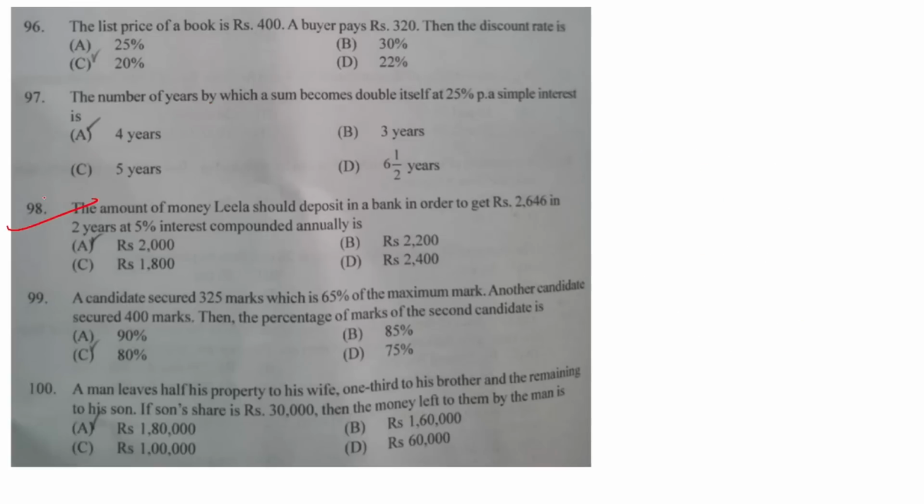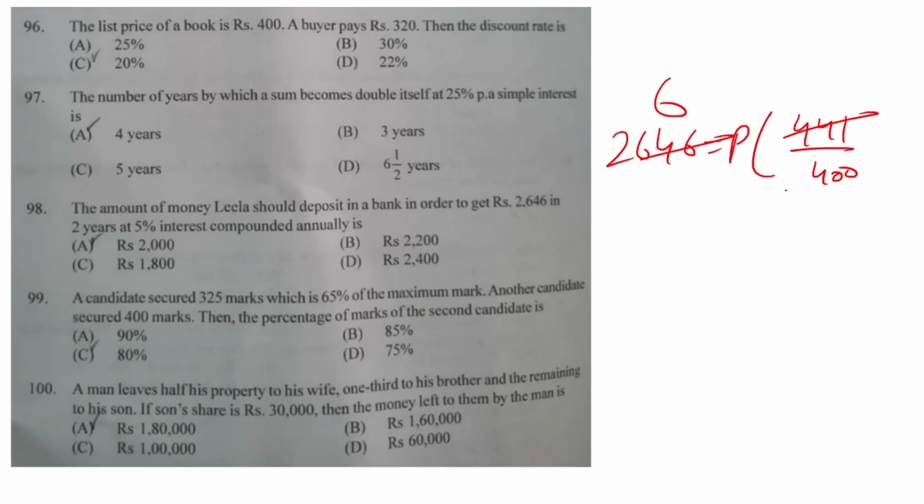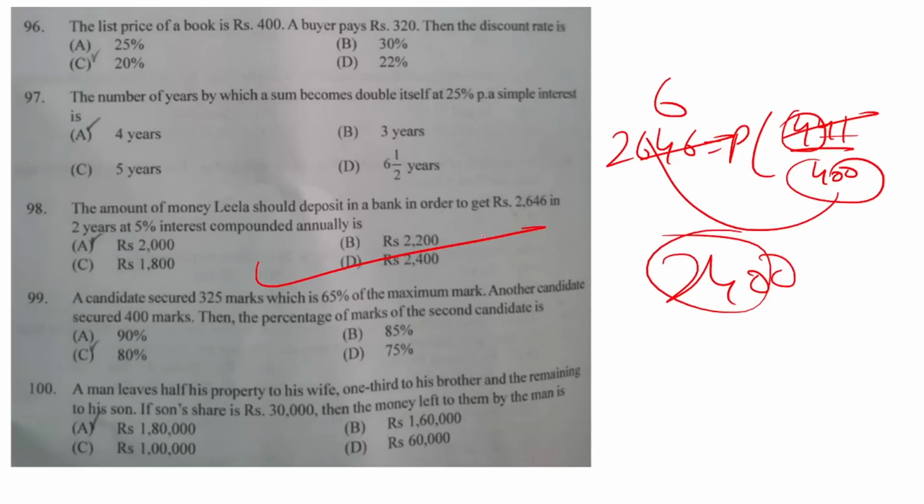Now question number 98: the amount of money Leela should deposit in a bank in order to get 2646. Given that the amount 2646 equals principal into (1 plus R), where R is 5% and time is 2 years. So it becomes 1 by 20, 1 plus 1 by 20 is 21 by 20, whole square, which is 441 by 400. The 16 cancels, so 4 into 6 is 24 and 441 into 6 is 2646. Then 400 into 6 multiplied gives 2400. So option number D will be the correct answer.